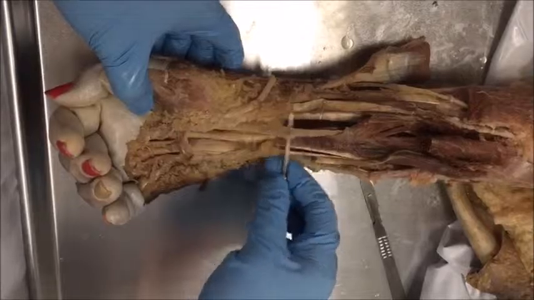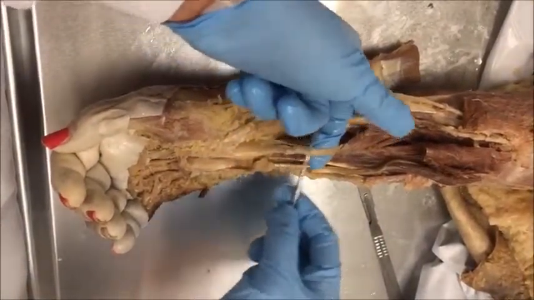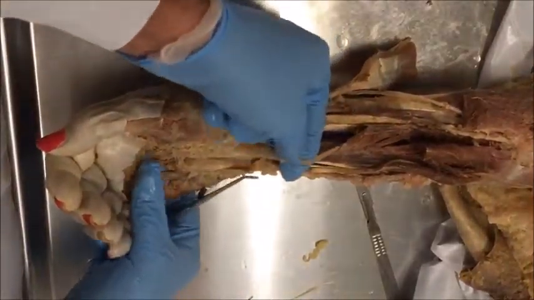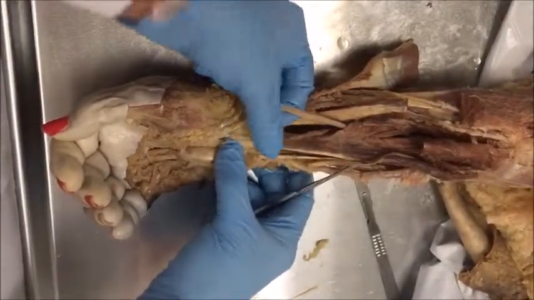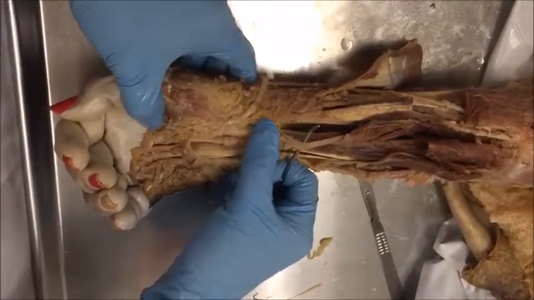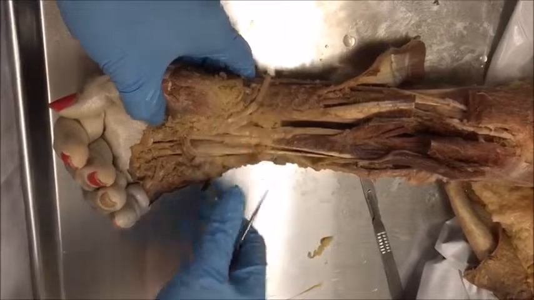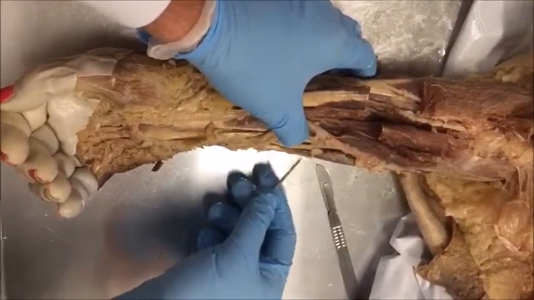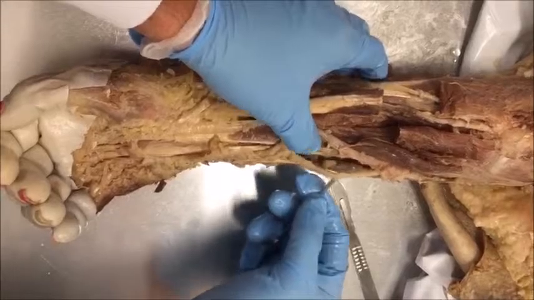But a clinical aspect for this nerve is carpal tunnel syndrome. So when all these tendons from overuse get inflamed, the inflammation can actually pinch on this nerve, and you can have some nerve issues. And lastly, there is the ulnar nerve.